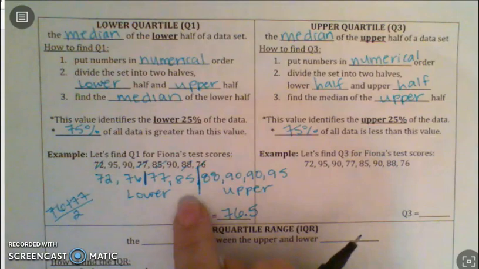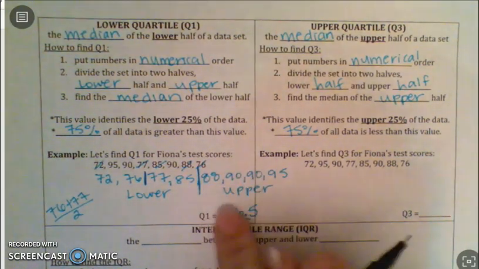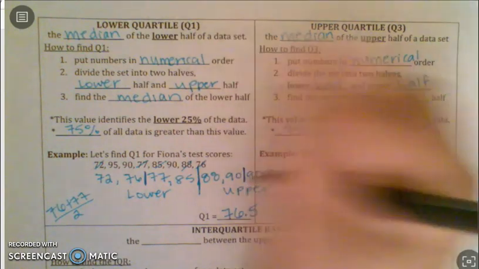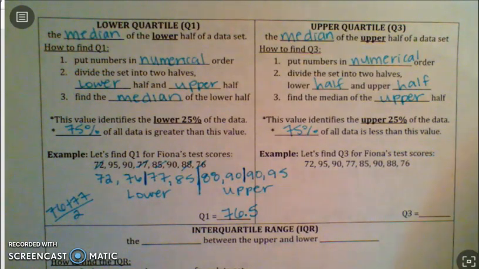So these numbers are the same as these numbers. So we already have the upper half. So right here is where the median is going to be between the 90s. Well, 90 plus 90 divided by 2 is still going to give us 90. If you're not sure, you can always stick it into the calculator.